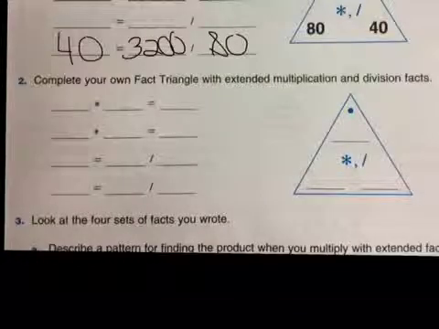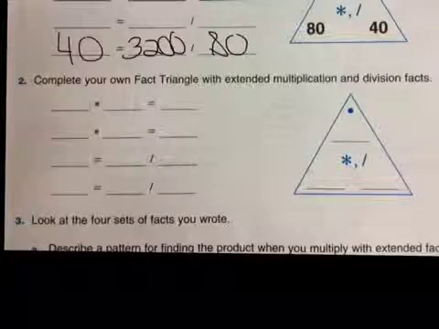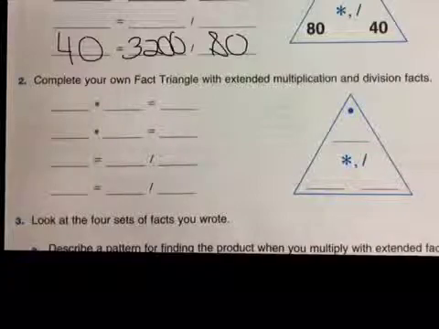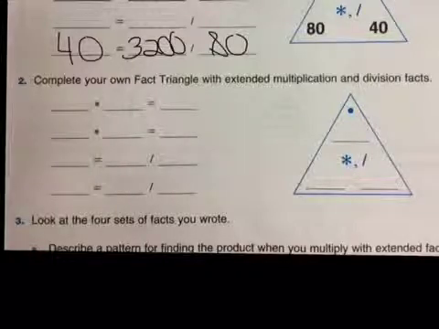For question 2, go ahead and complete your own triangle. You can use whatever number you'd like. Just make sure to keep the biggest number on the top and the quotient or the dividends at the bottom, or the factors at the bottom. Okay? And then fill in your own chart. You can use any numbers you like as long as they are a fact family.